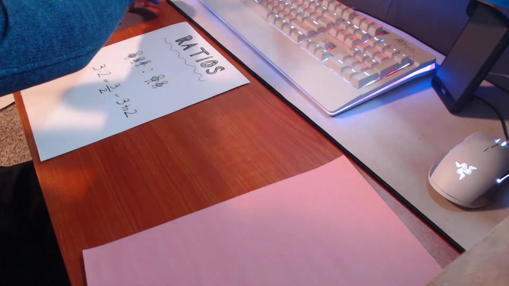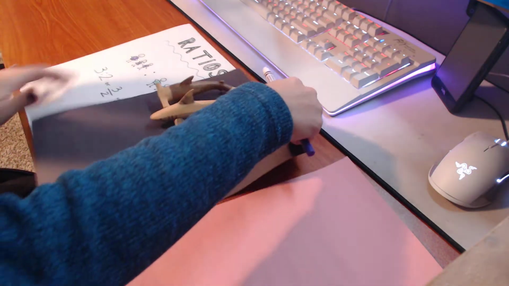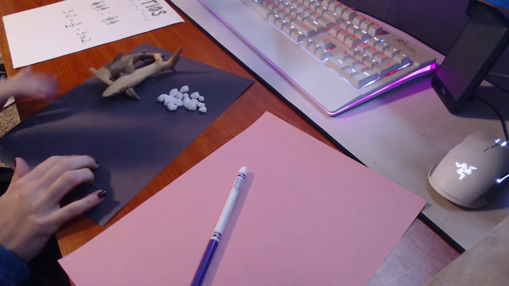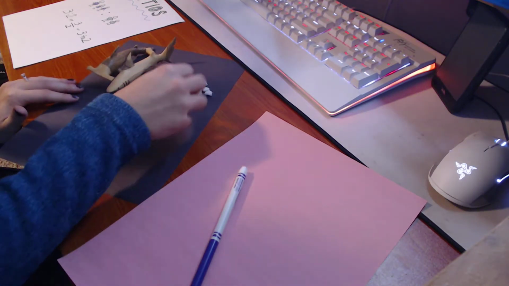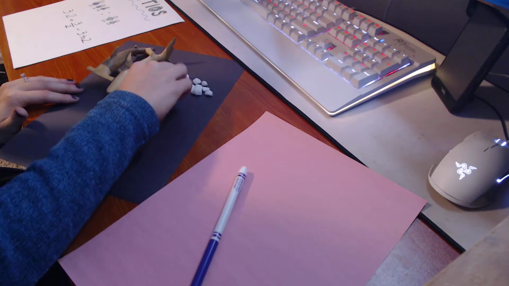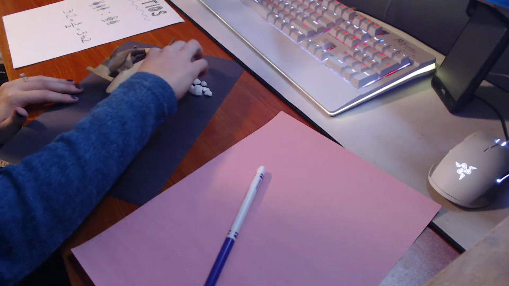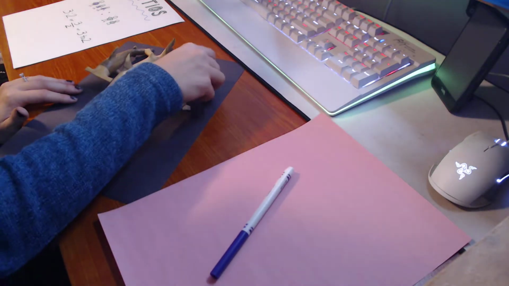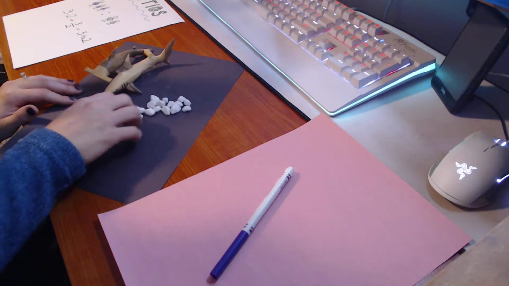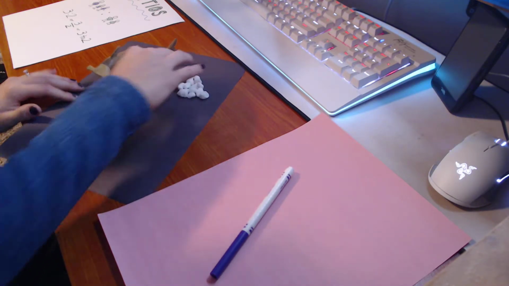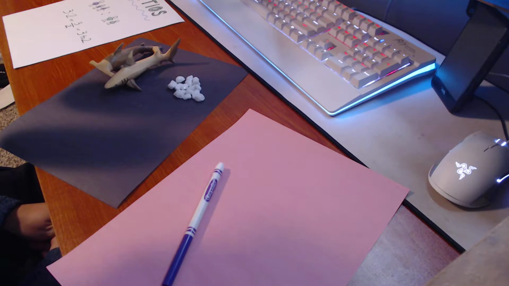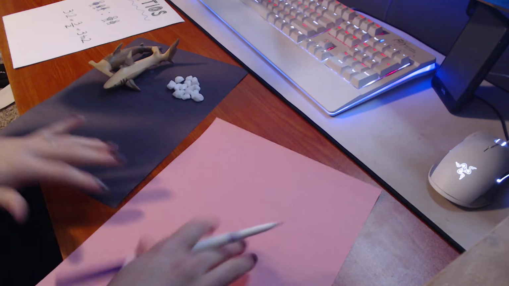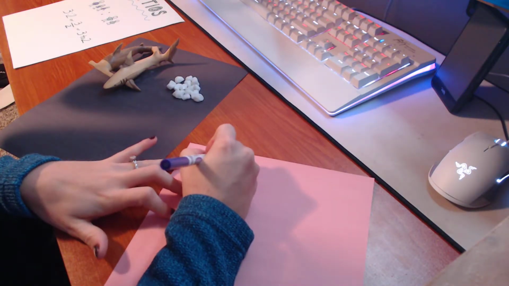So if I were to give y'all an example here, I've got my sharks and I've got some rocks here. I've got 2 sharks. And I'm going to go ahead and count these rocks. So we have 1, 2, 3, 4, 5, 6, 7, 8, 9, 10, 11, 12, 13, 14, 15, 16. We have 16 rocks. And I want to know the ratio of sharks to rocks. So we can go ahead and write this as 2:16.